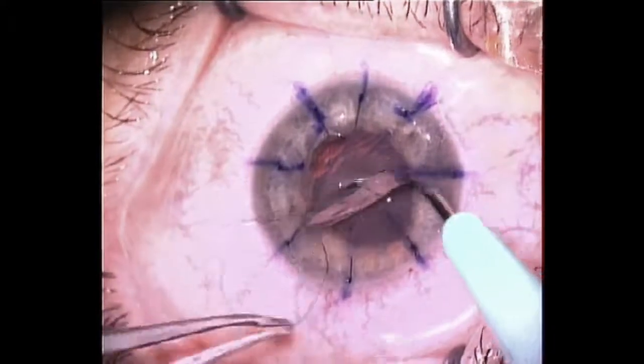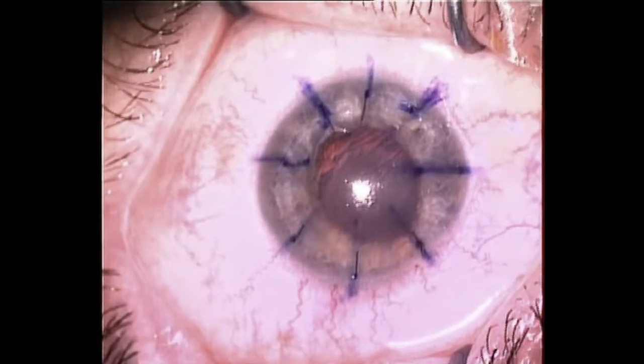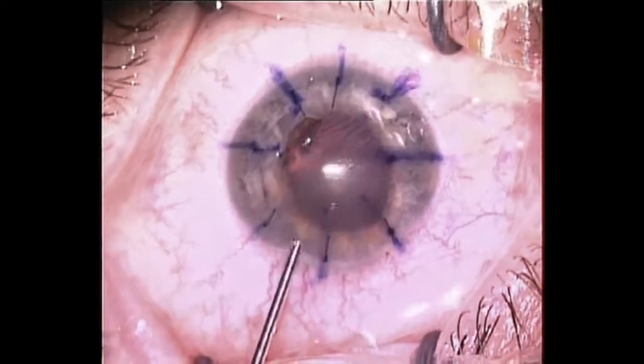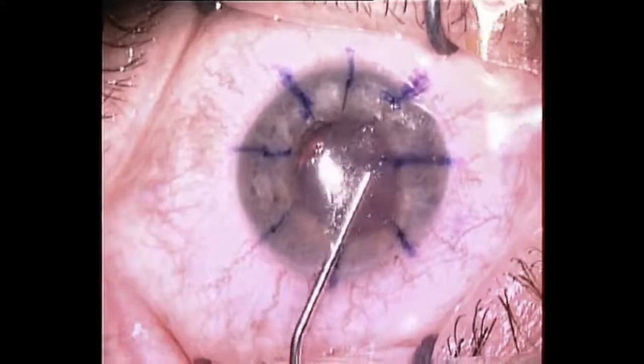As you see, the knots are not buried inside the stroma, but rather left outside, which obviously needs to be covered with a contact lens.